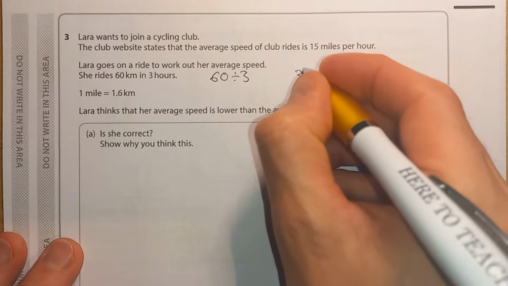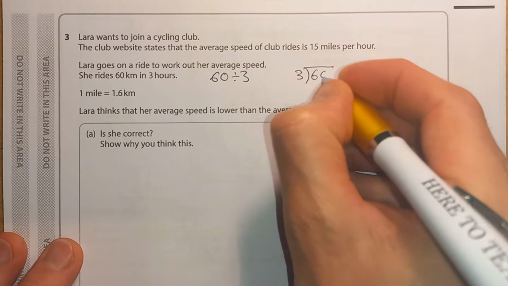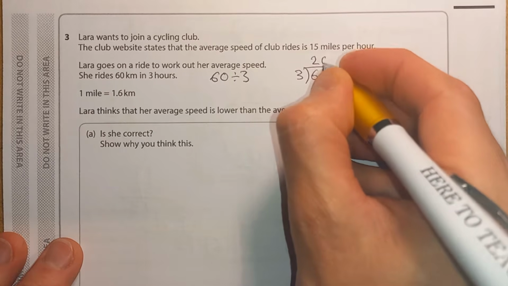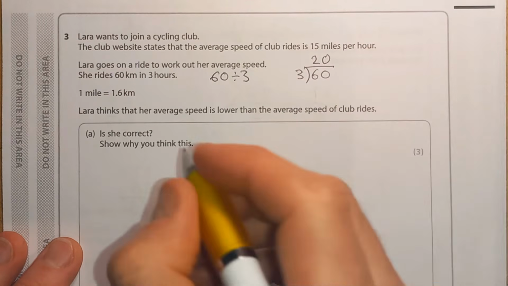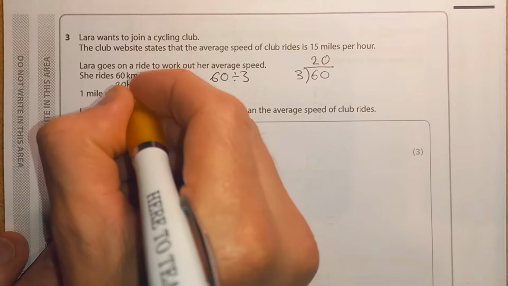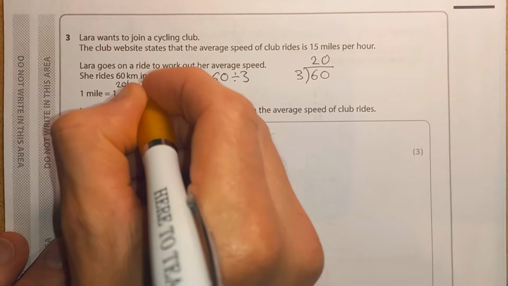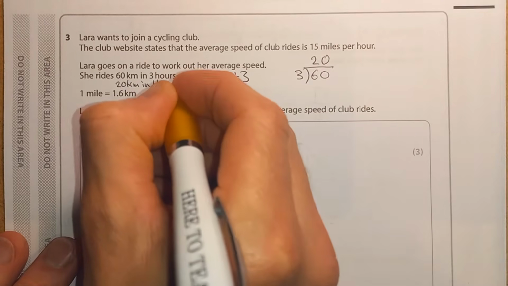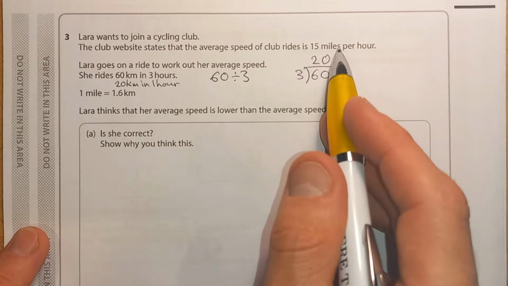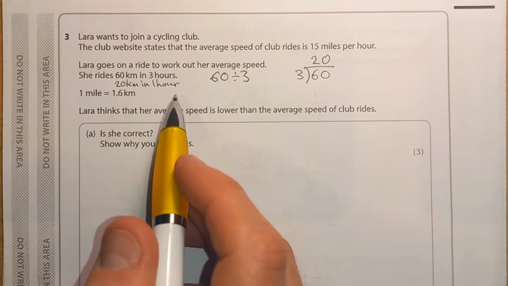Okay, so let's do this using the bus stop method. 3 goes into 6 twice, 3 goes into 0, 0 times. Okay, so we can say she rides 20 kilometers in 1 hour. So we've still got kilometers compared to miles, but at least we're dealing with just 1 hour for each one.